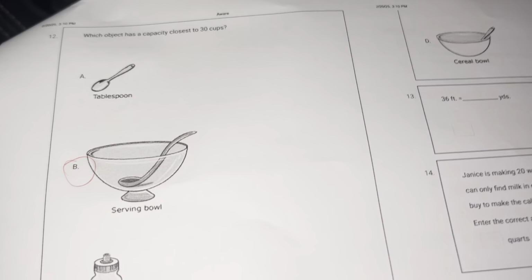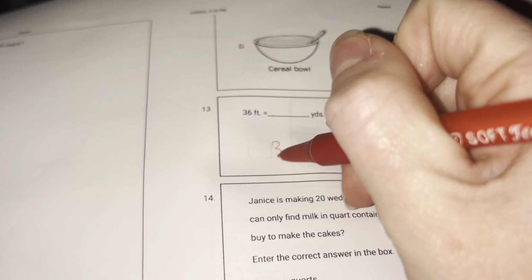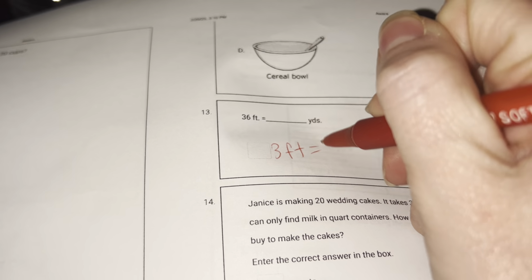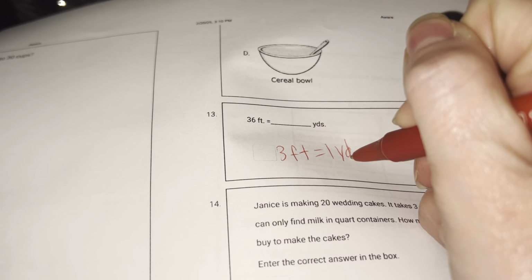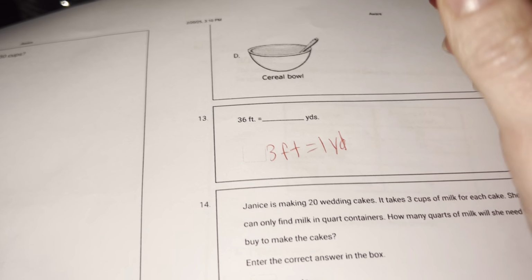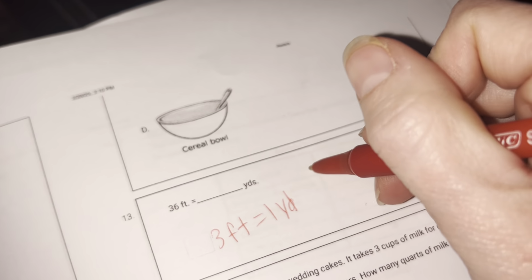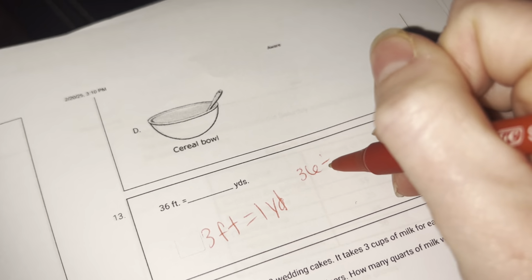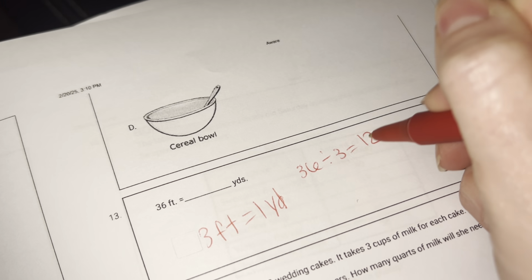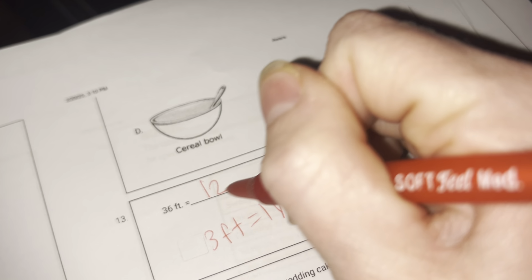36 feet is how many yards? So again, 3 feet is 1 yard, right? So 36 divided by 3 gives me 12. 12 times 3 is 36. So the answer should have been 12. That was a division fact.